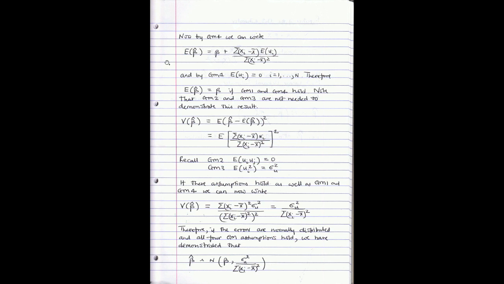To derive the mean, we take expectations. So we take the expected value of beta hat. Well, the expected value of beta, the first term, is just beta because that's not a random variable.